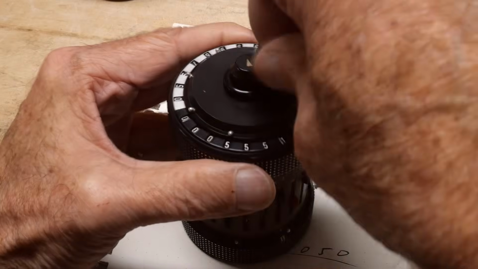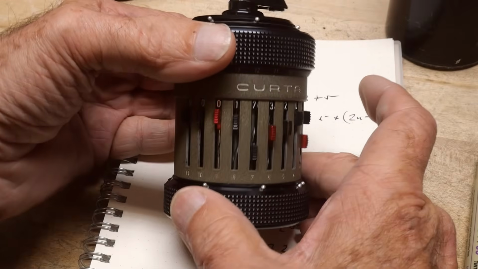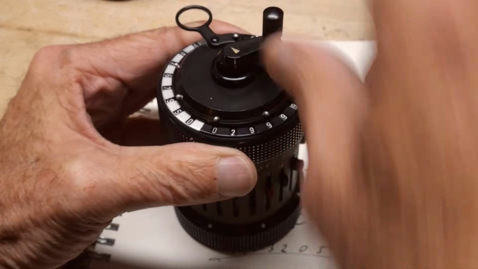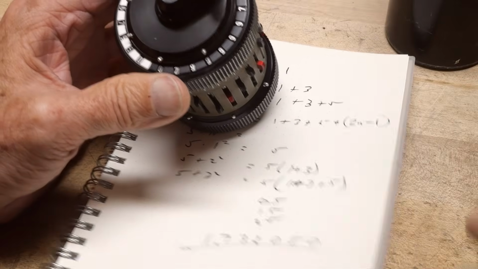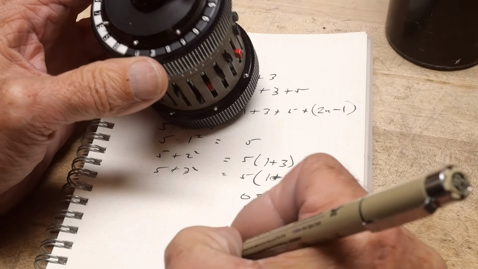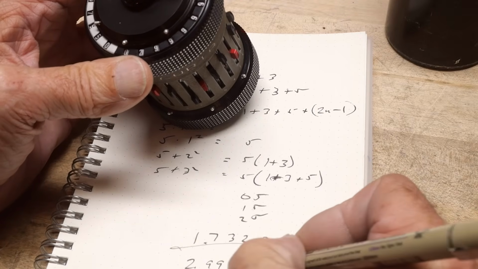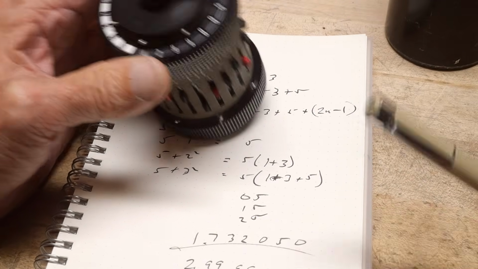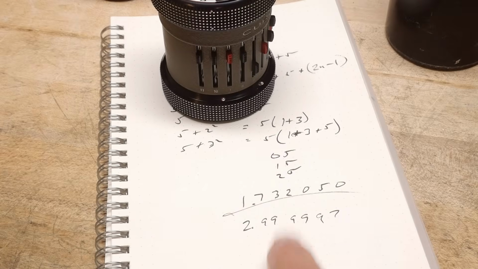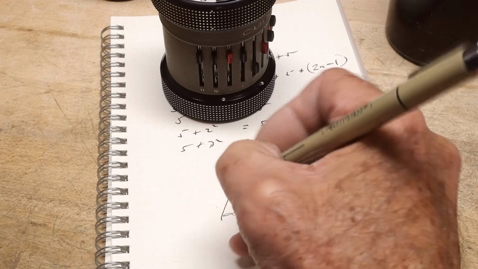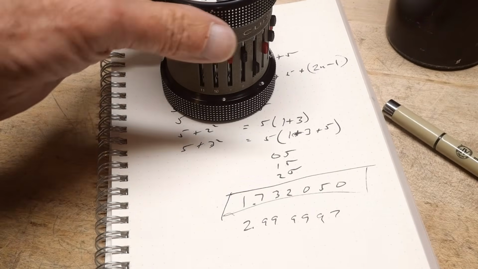Clank. 1, 2, 3, 4, 5, 6, 7, and one more. We got 2.9999997. Okay, that's pretty darn close to 3. So yeah, this is the square root of 3.